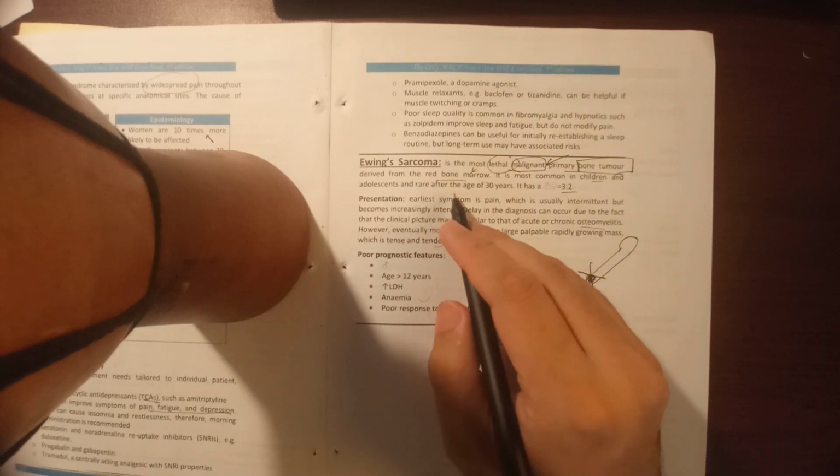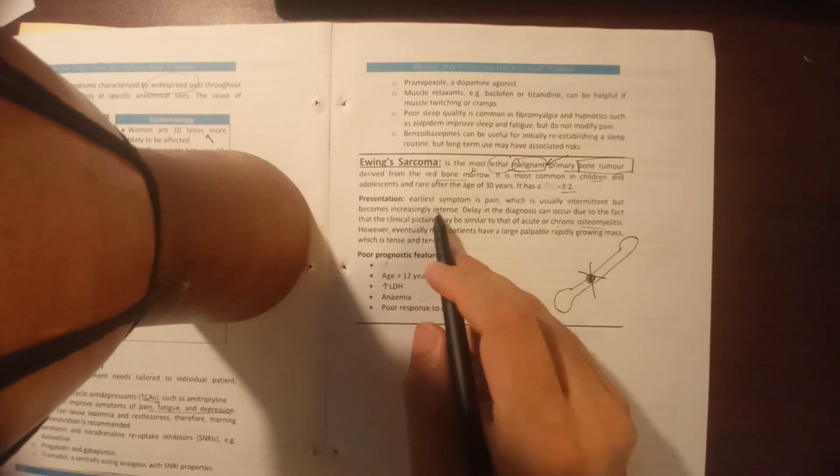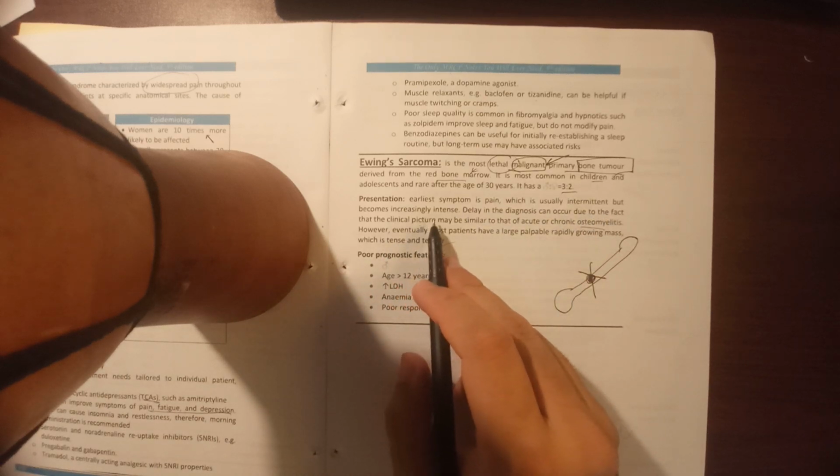So there's a bone tumor, Ewing sarcoma, derived from the red bone marrow. It's most common in children and adolescents, and rare after the age of 30. The earliest symptom is pain, which is sometimes intermittent but becomes increasingly intense.